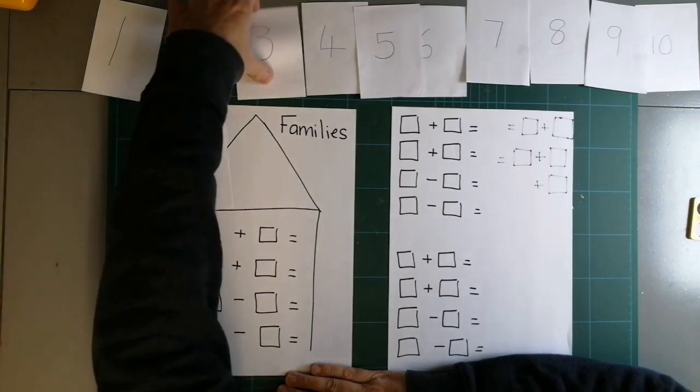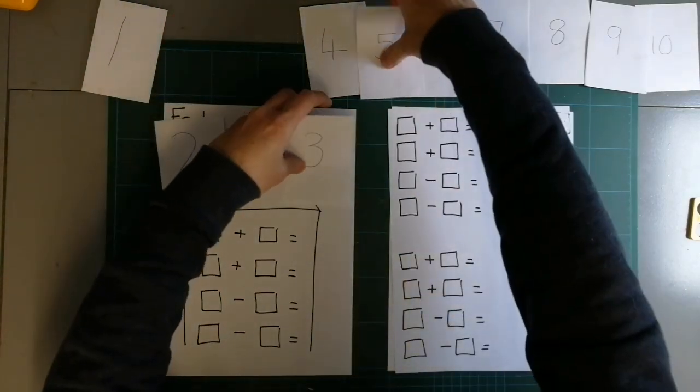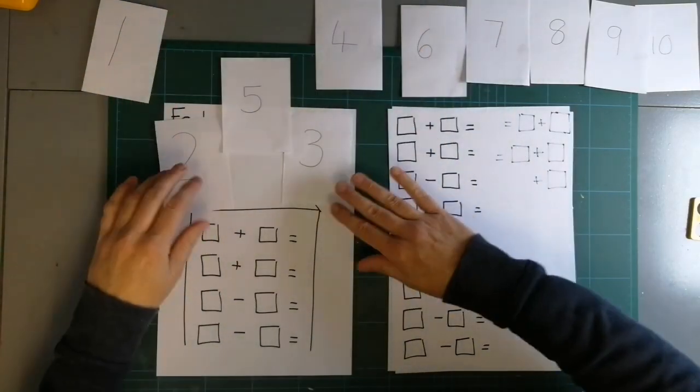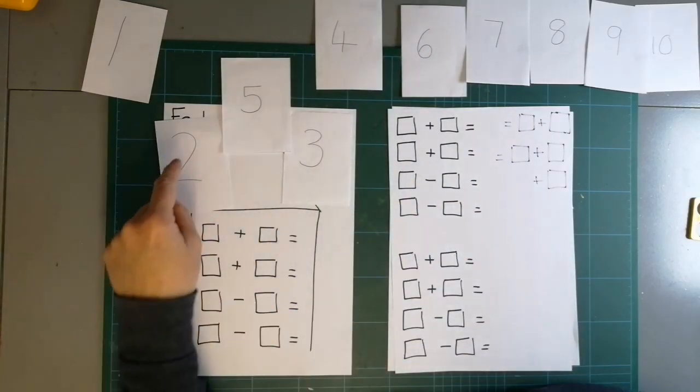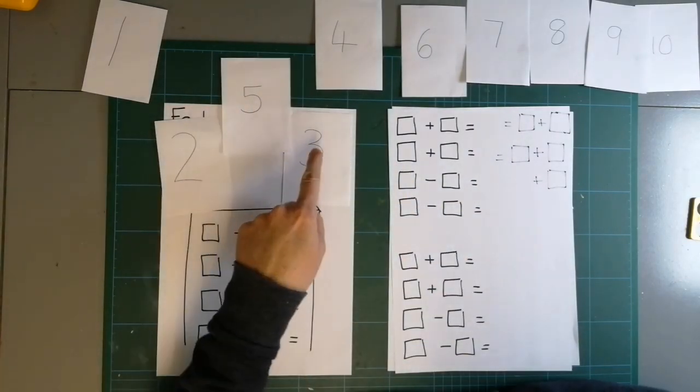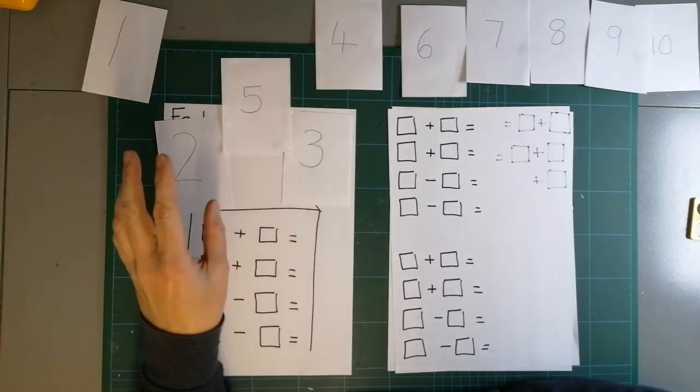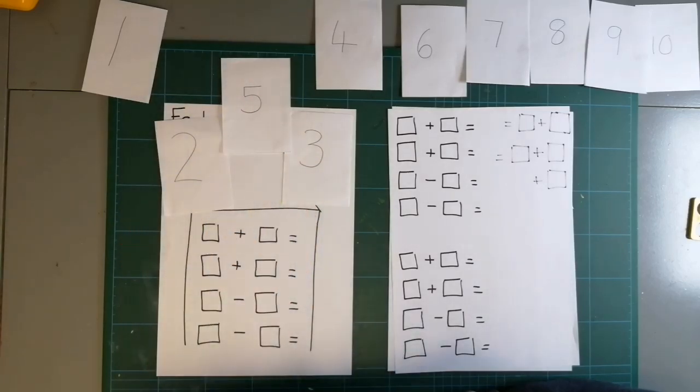This should fit in my roof, but my roof isn't quite big enough. There we are. What numbers have I got? I've got 2, 5 and 3. Now we are going to make a number fact with these numbers. So what number fact could we make?